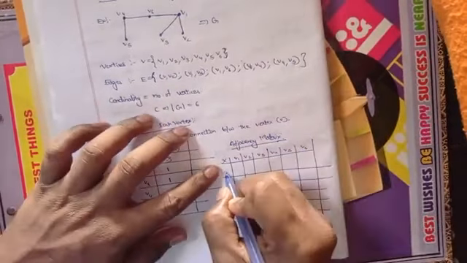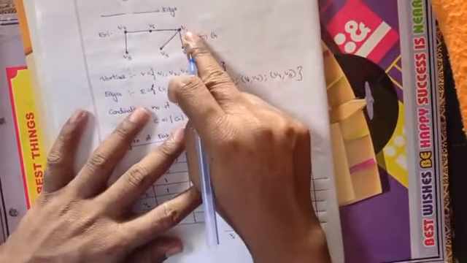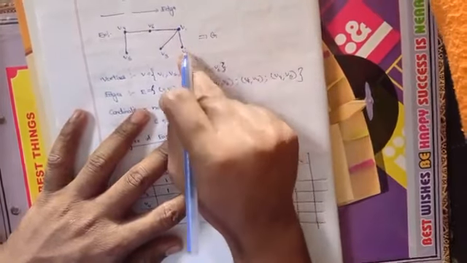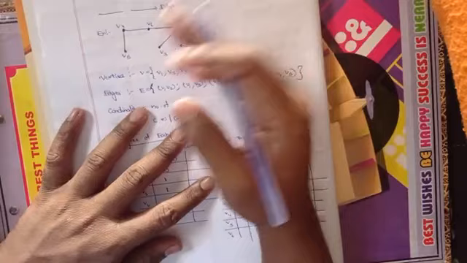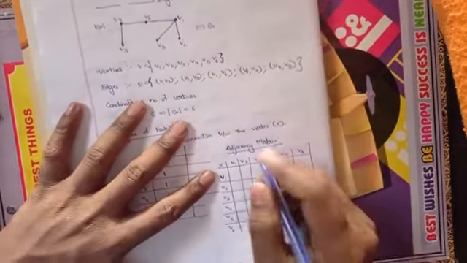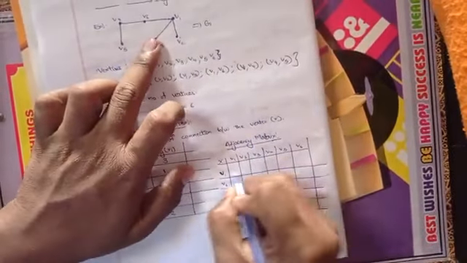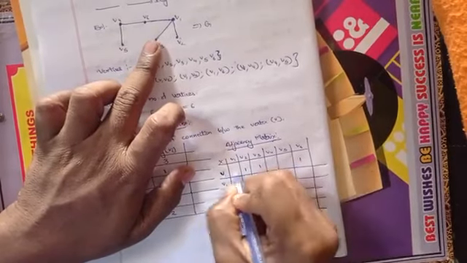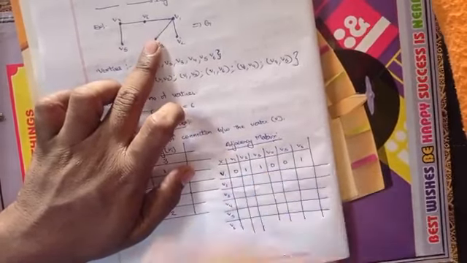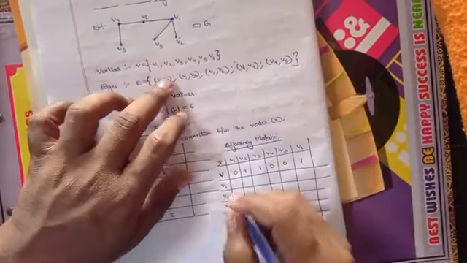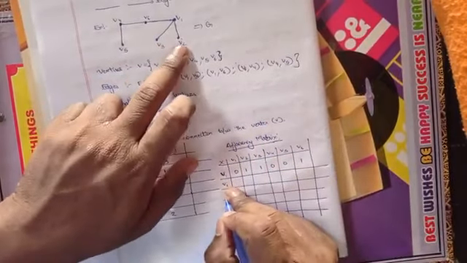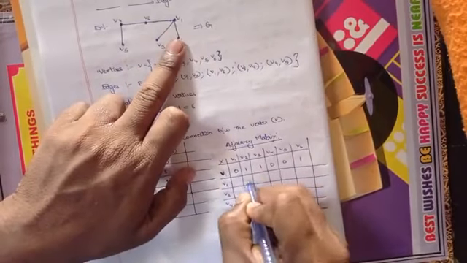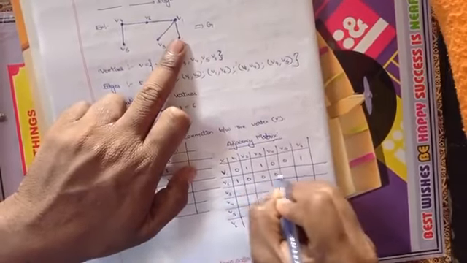So let us take the V1 vertex. V1 has edges to V2, V3 and V6. So in the columns of V2, V3 and V6, we have to place 1, and in the remaining cells we have to place 0, as there are no edges between those vertices. So coming to V2, V2 has only one edge, to V1, and the remaining will be 0s.